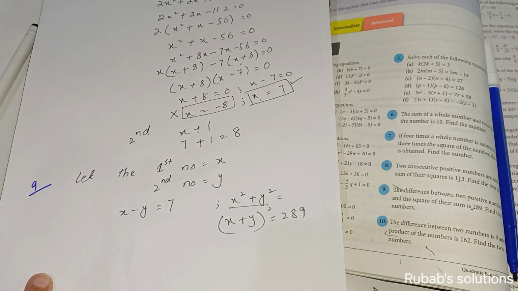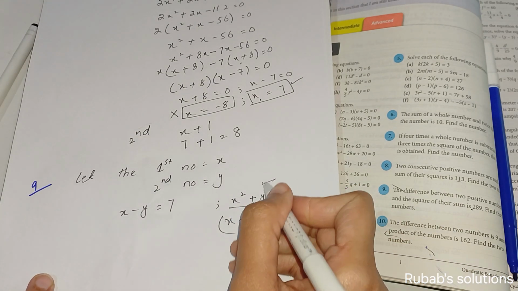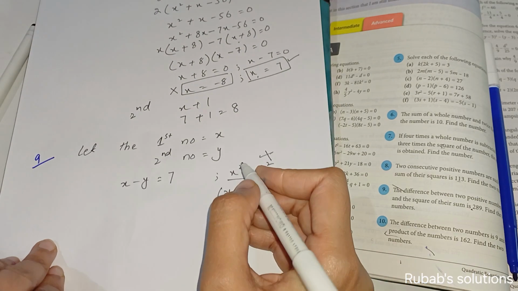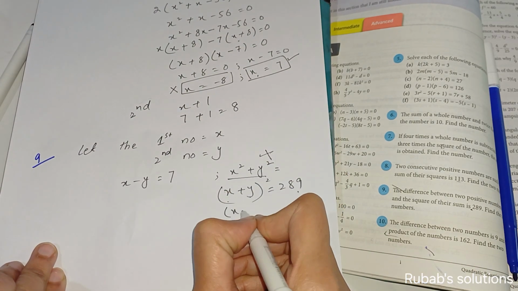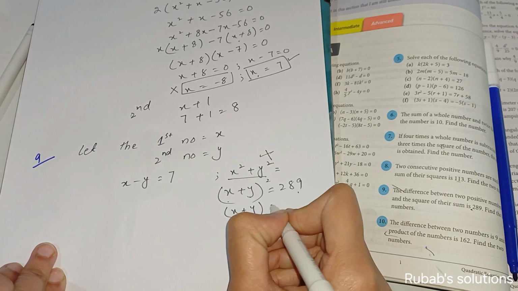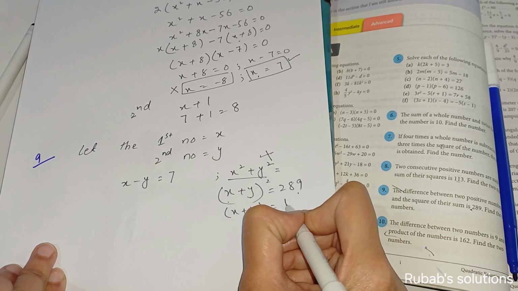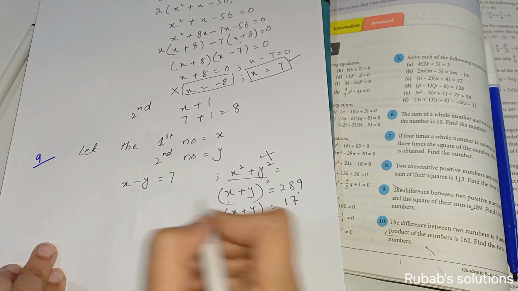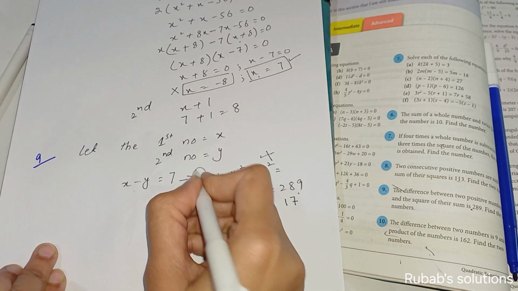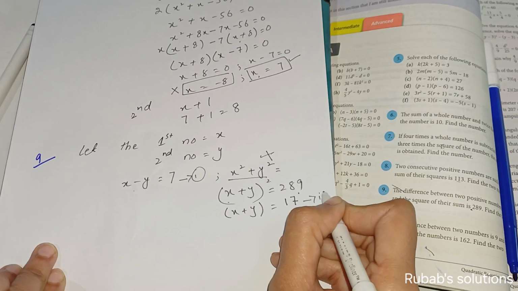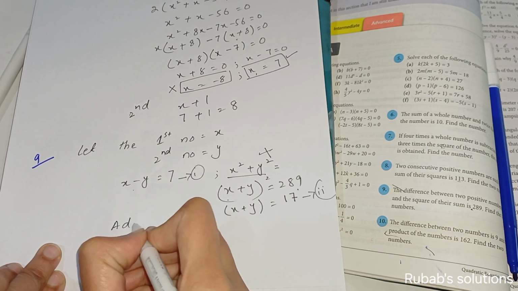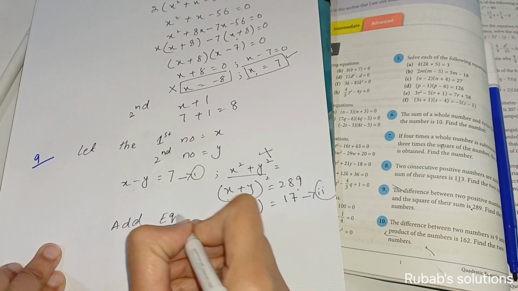If they were saying squares and then their sums, we could write the earlier form, but that is not correct. x plus y whole square is equal to 289. If I take the square root on both sides, x plus y is equal to the square root of 289, which is 17. So I have two equations: x minus y is equal to 7 and x plus y is equal to 17. Can I add equation 1 and 2?